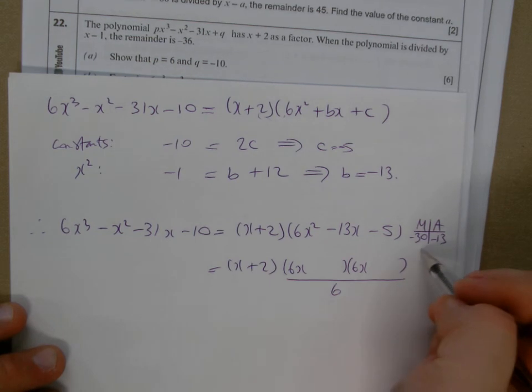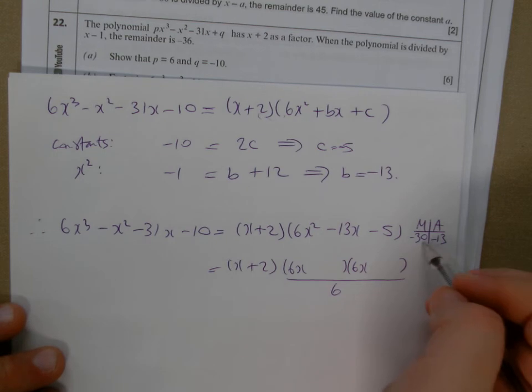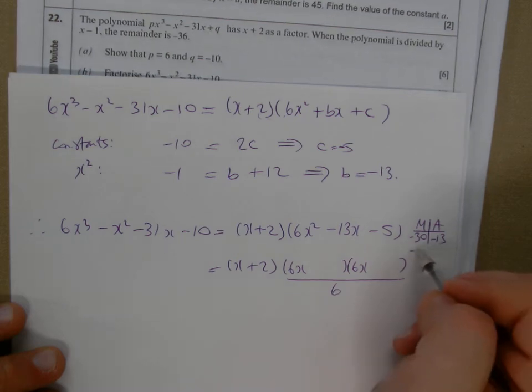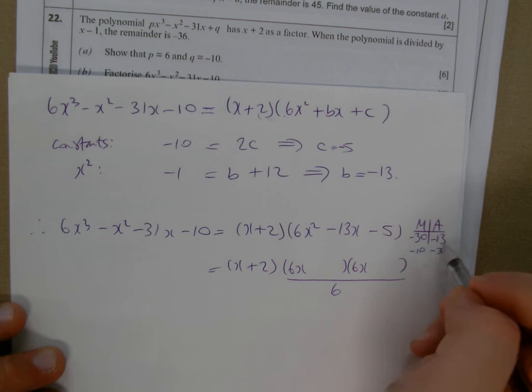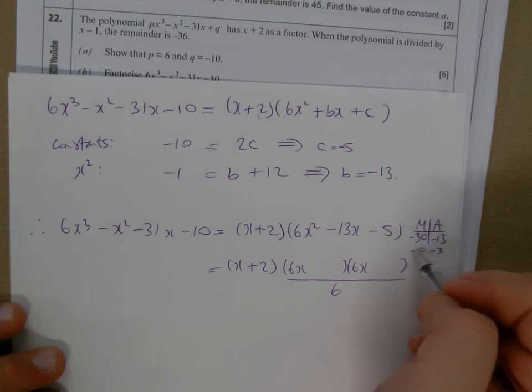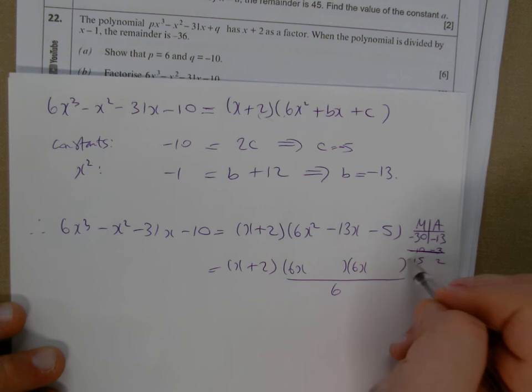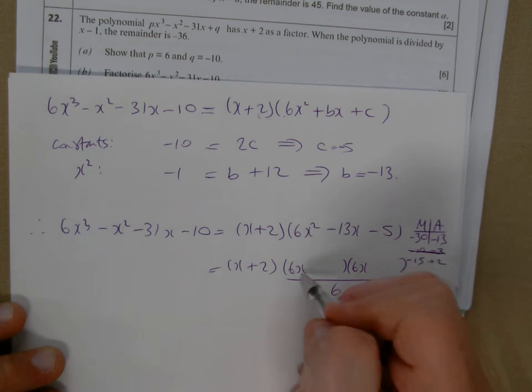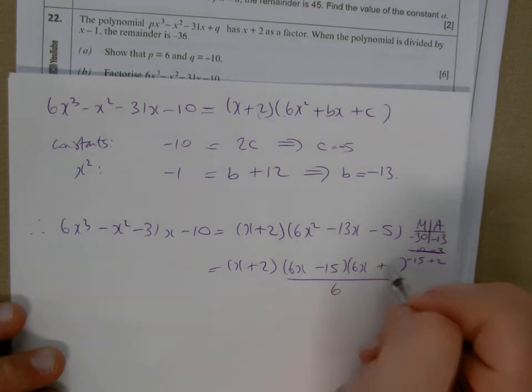Be careful here, because you might be thinking 10 and 3. But 10 and 3 won't work, because for them to add up to give minus 13 they both need to be minus, minus 10 minus 3, but when you multiply these it won't give minus 30. The other pair will be 15 and 2. That will work: minus 15 plus 2.